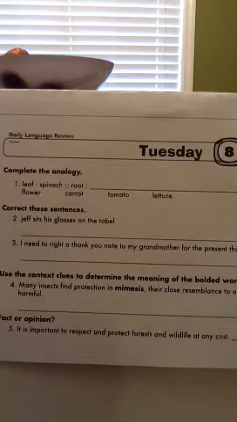When you look at the relationship between leaf and spinach, leaf is a part of a spinach, or spinach is a head of leaves. So root would have to be a part of something. So when I look at the answers, we do have flower with roots, and a carrot is also a root vegetable.